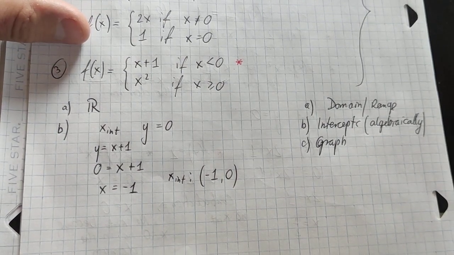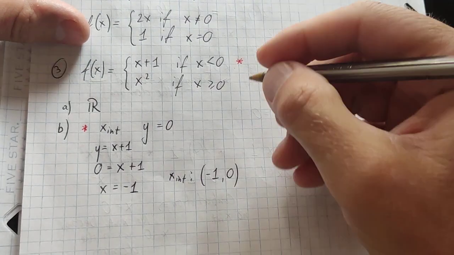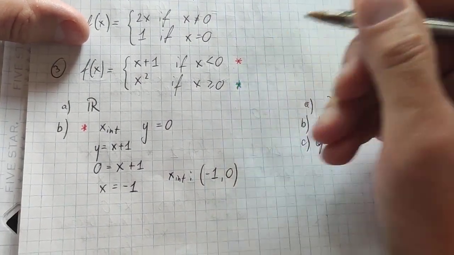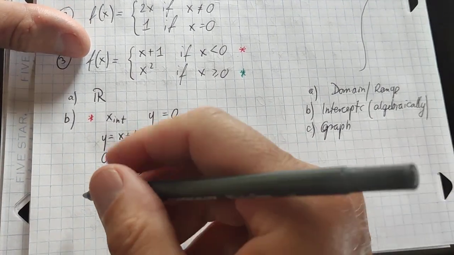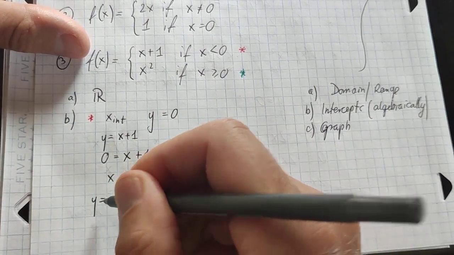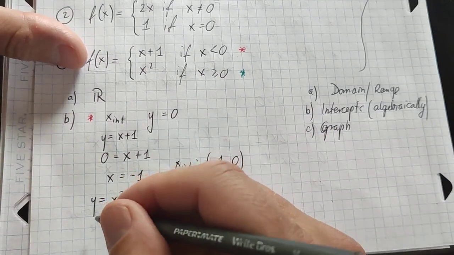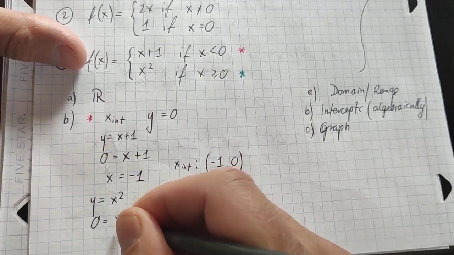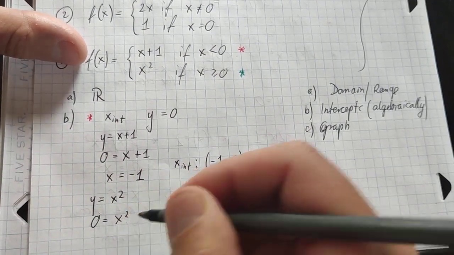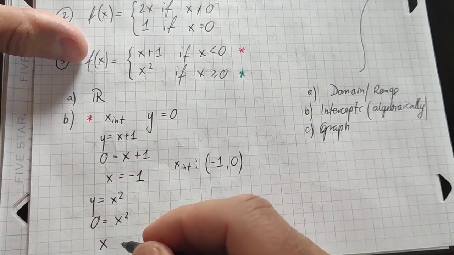Okay. So let's check the other function for x-intercepts. So let's do the green. So the other function is y equals x squared. And I need to plug in 0 for y. So 0 equals x squared. And if we solve it, we get x equals 0.